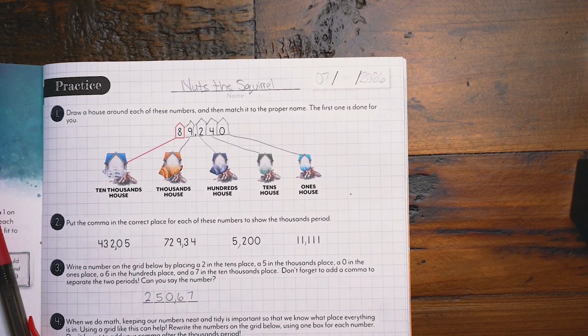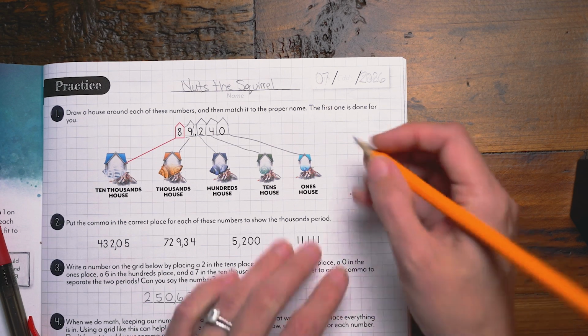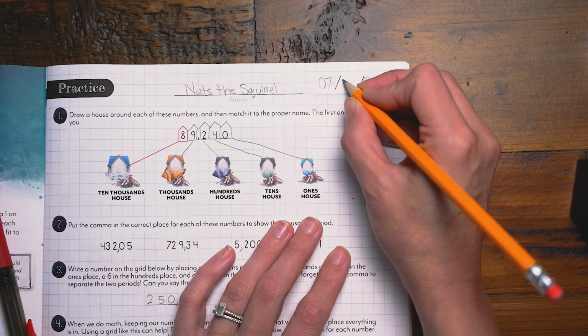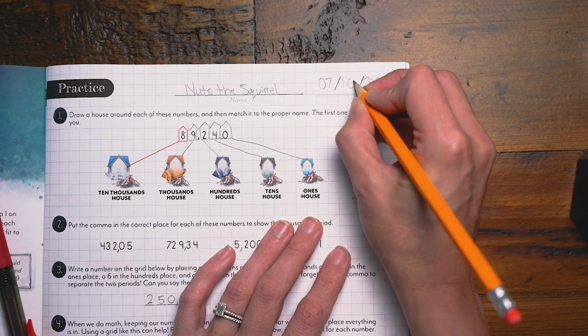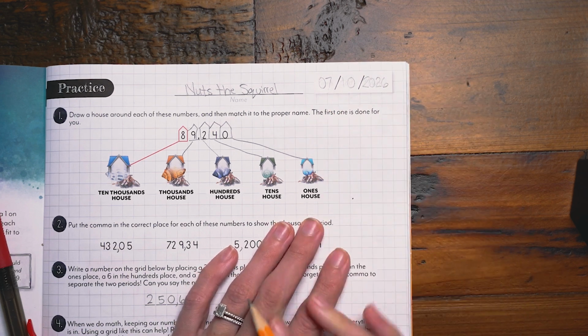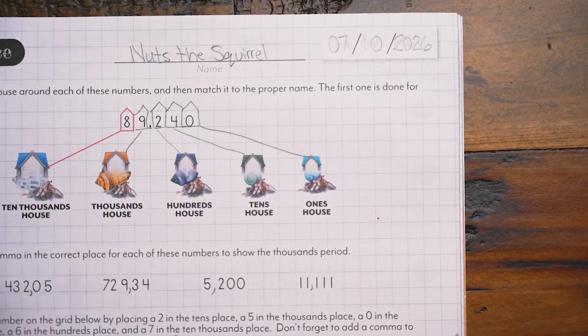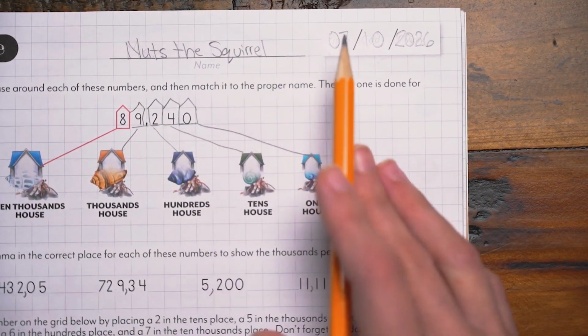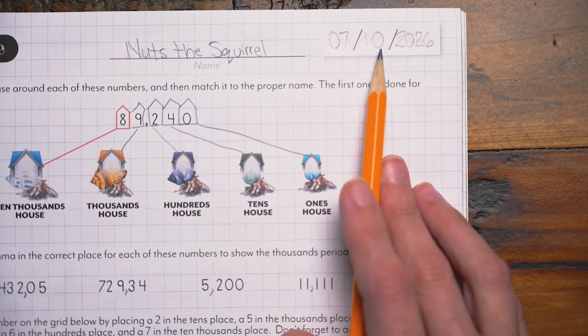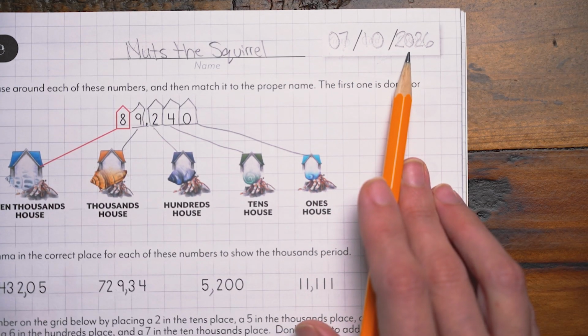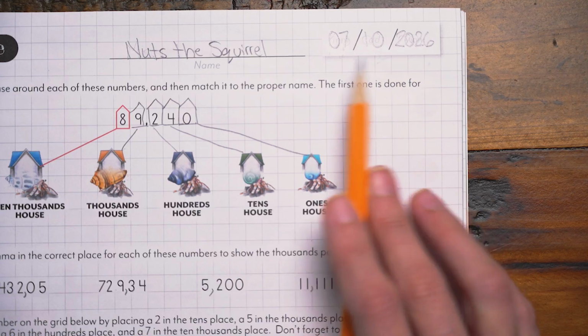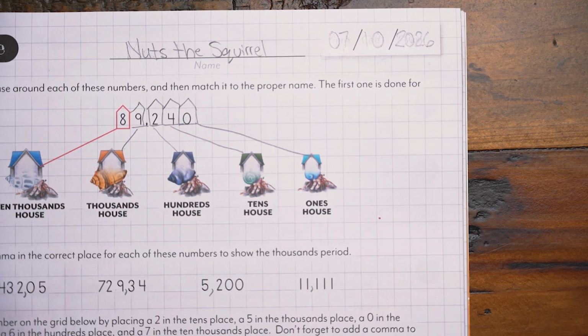Now I have to say what day it is. And I am going to put, let's do July 10th. So the 10th day of July 2026. This is how you write the date. You're going to write your name and then the 2 digits for the month, 2 digits for the day, and 4 digits for the year. And when you do this, then one day when you look back, you'll remember when you did this page.